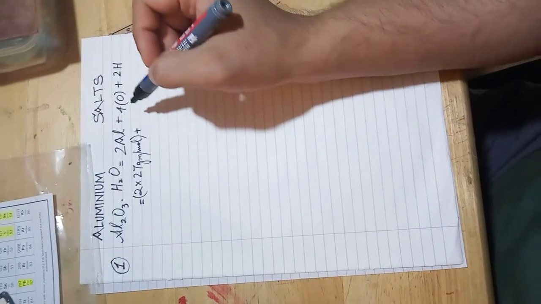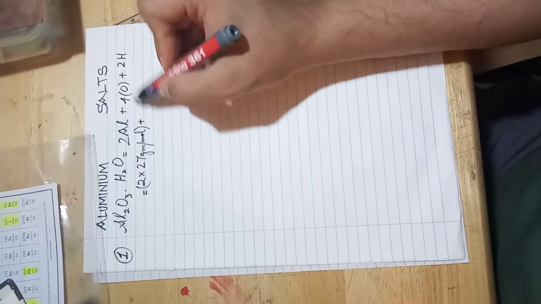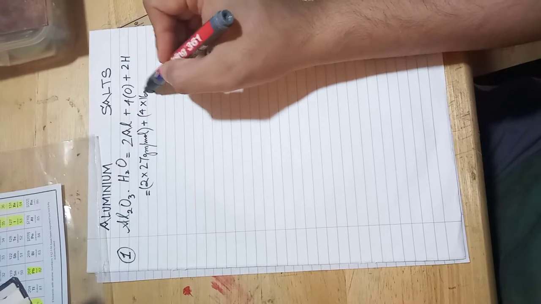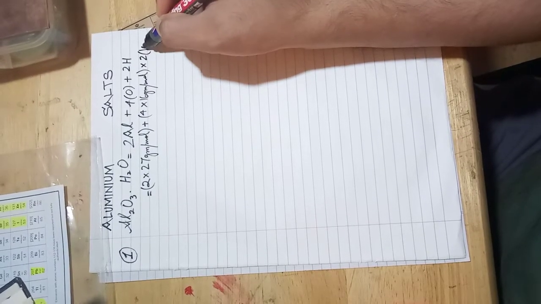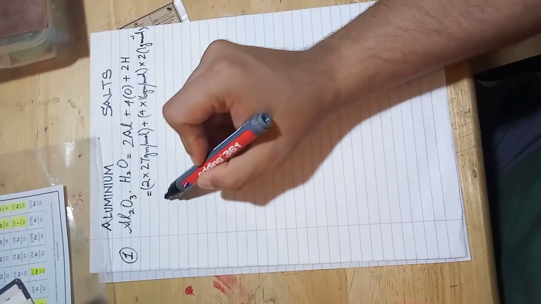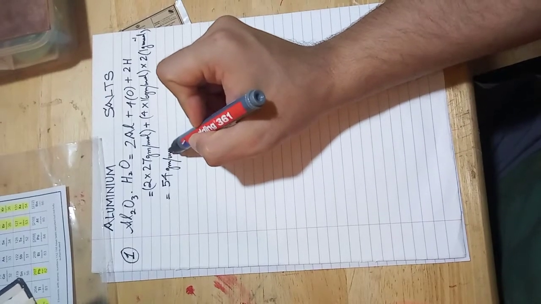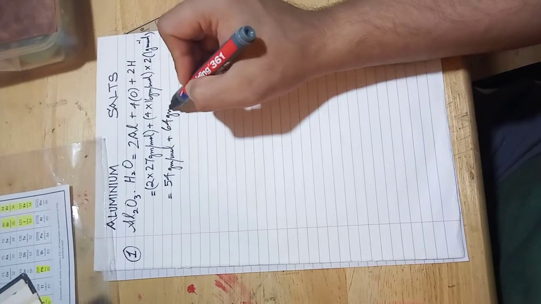Now, we know that the relative atomic mass of aluminium is 27, and for oxygen is 16, so that'll be 54 grams per mole. 64 grams per mole.